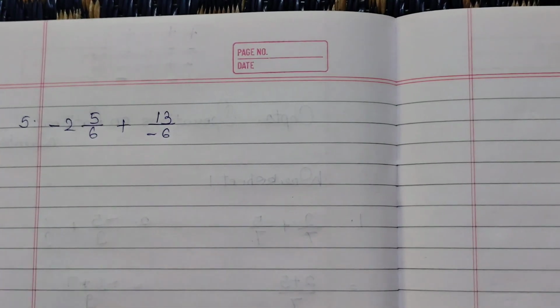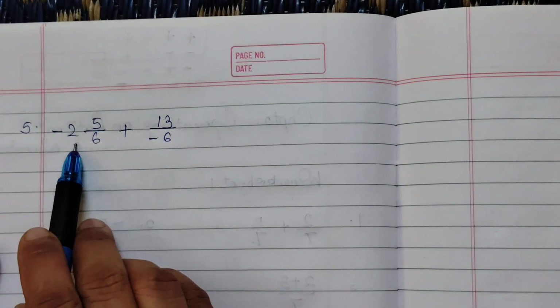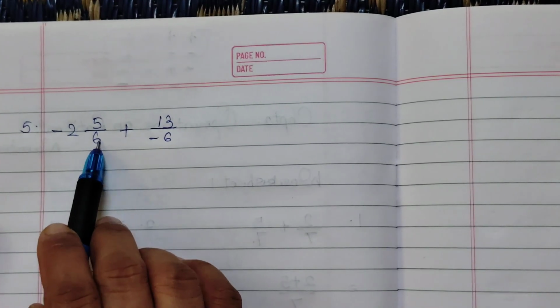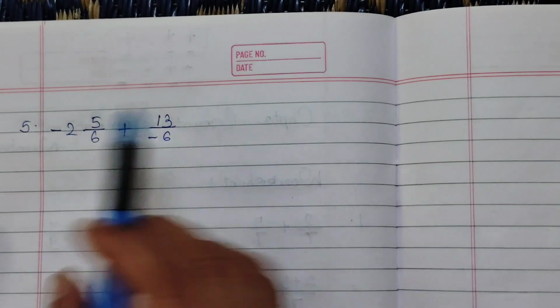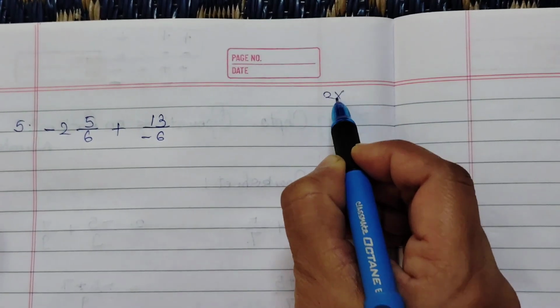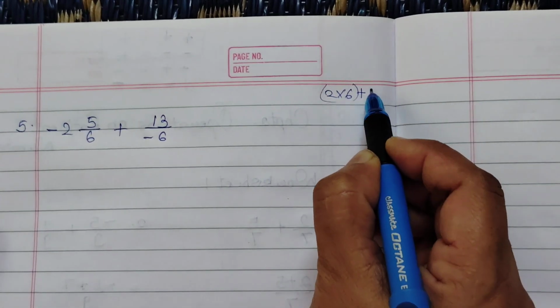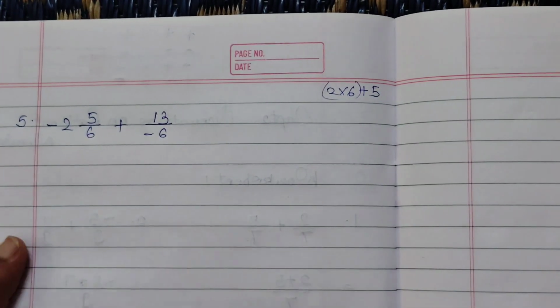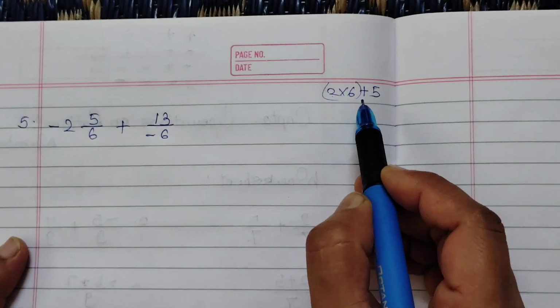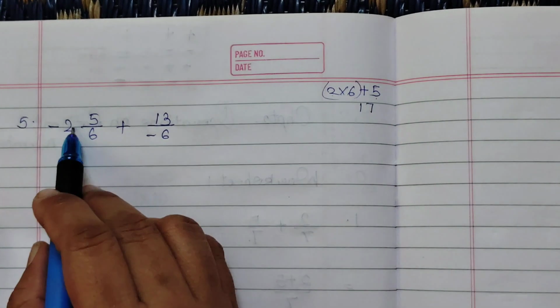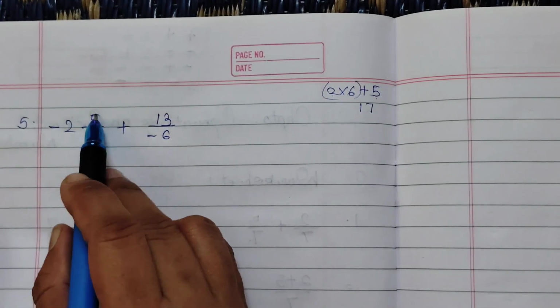Okay, now here again we have a mixed fraction, so we are going to again multiply 2 by the denominator and then we are going to add the numerator. Matlab 2 into 6, then whatever answer is there we will add with the numerator. Okay, so what is 2 6s are 12, 12 plus 5, 17.